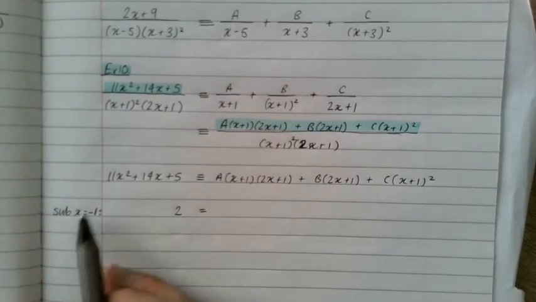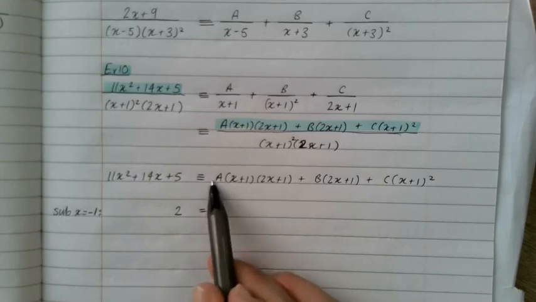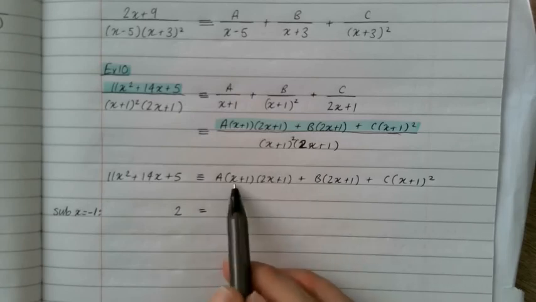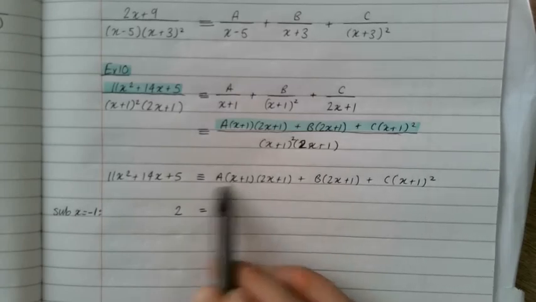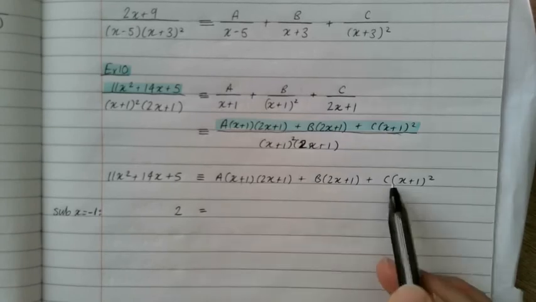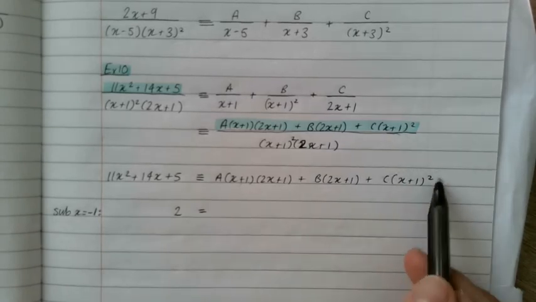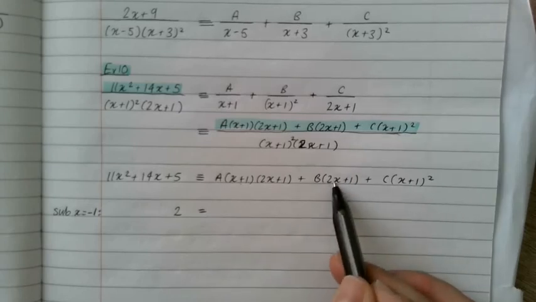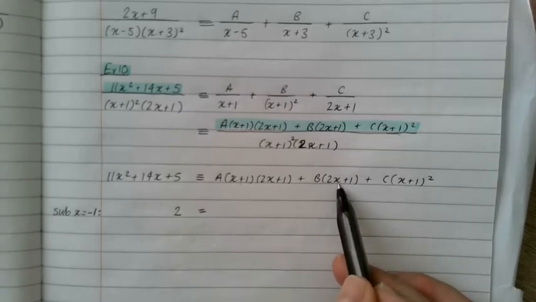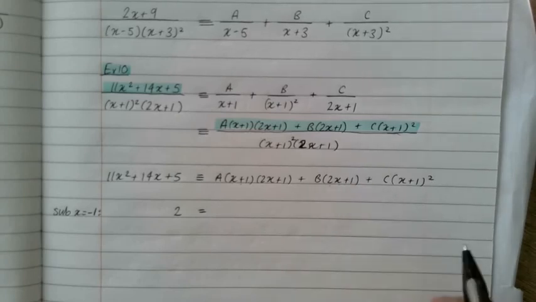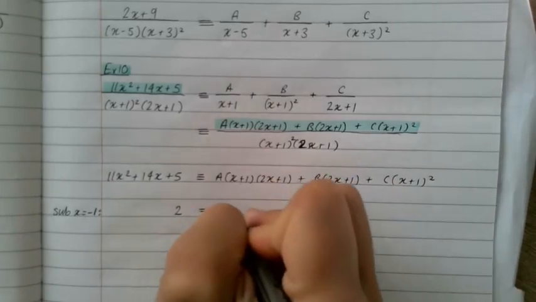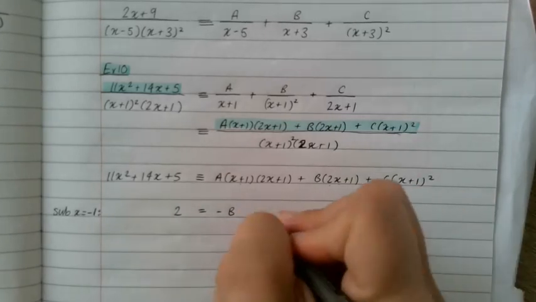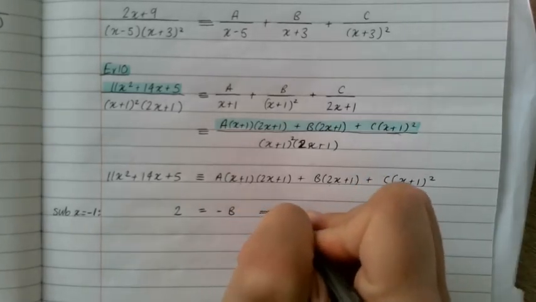I'm going to substitute negative 1 into the right-hand side. Well, this whole term with a in it is going to be 0 because we have x plus 1 here, and that's a solution to x plus 1. Also, this term with c in it is going to be 0, so we're only going to have the b term. So when we substitute negative 1 into this, we'll have 2 times negative 1 is negative 2, plus 1 is negative 1. So we get negative 1b, and from this, we know that b is equal to negative 2.